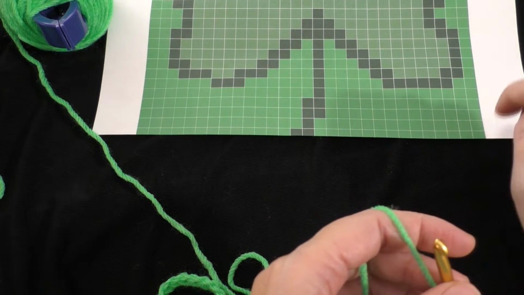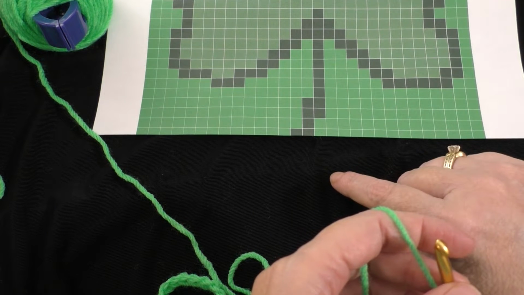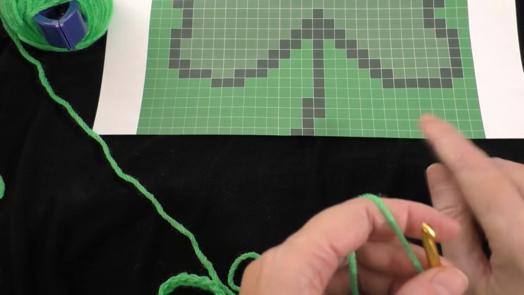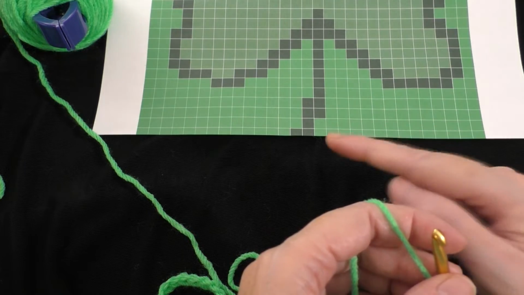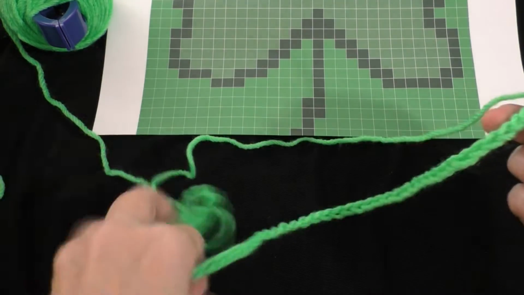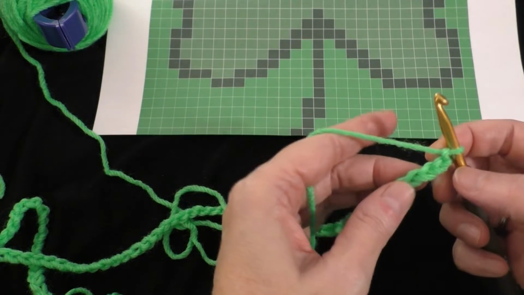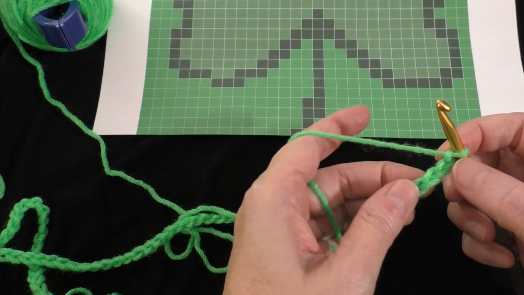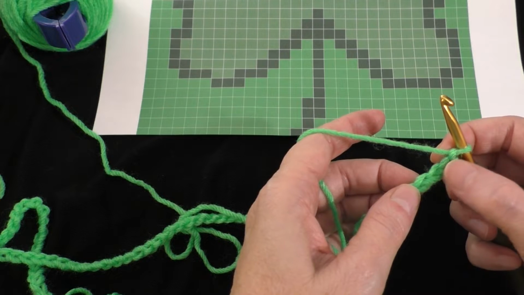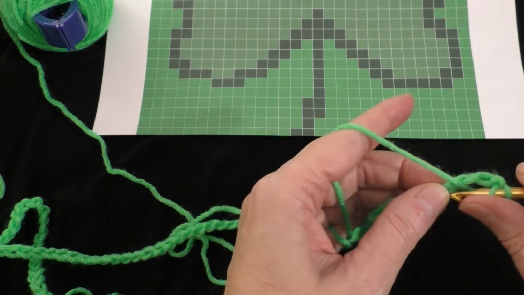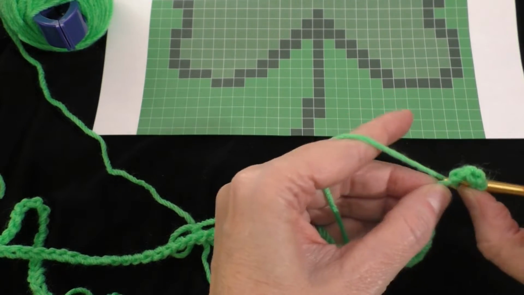So 14 times 3 is 42. We're going to need to do 42 double crochets. First we're going to do a double crochet into the 4th chain from the hook. So 1, 2, 3, and 4. That's where we put it. So double crochet into that chain.